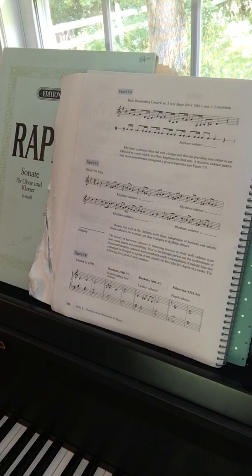Guillaume Michaud used this one. He lived in the 1300s as well. Gilles Bachois in the 1400s used something called the Landini cadence, and Landini was a person too. And Palestrina favored the plagal cadence.